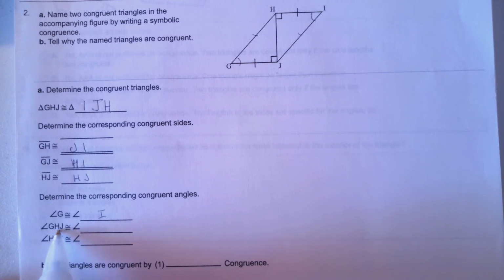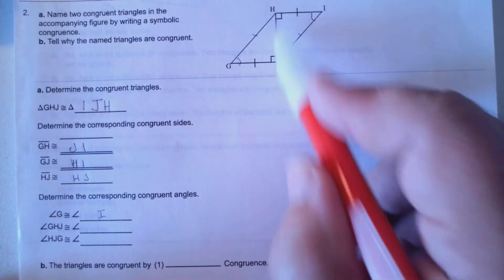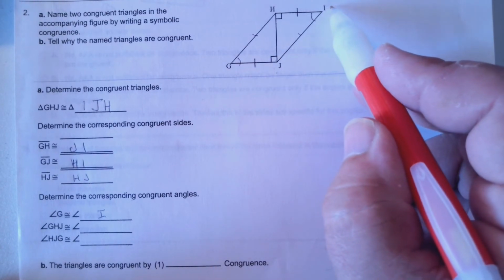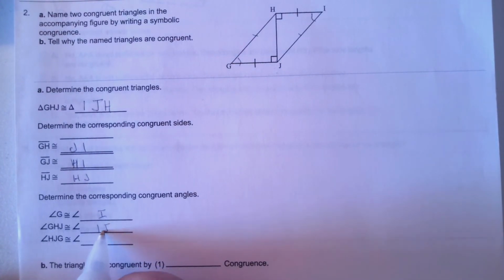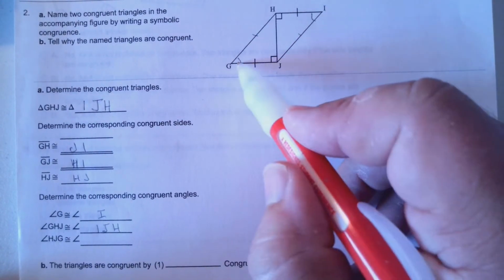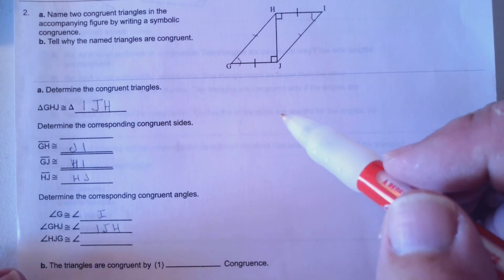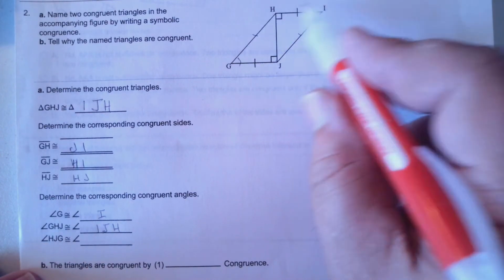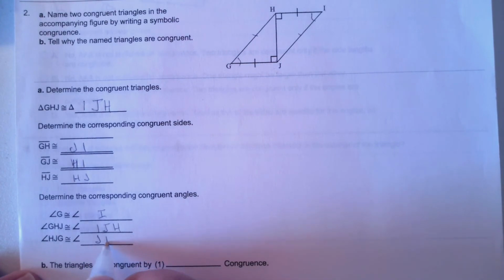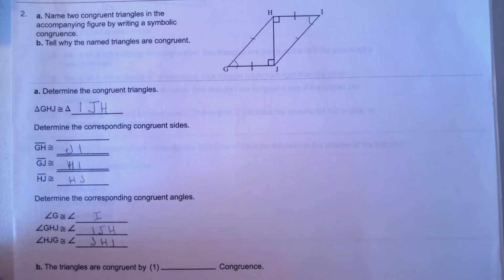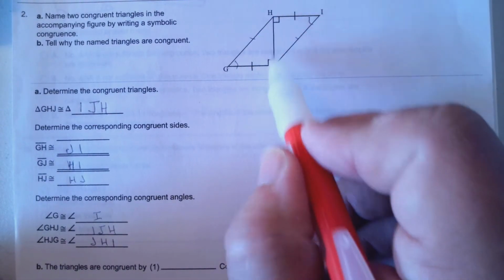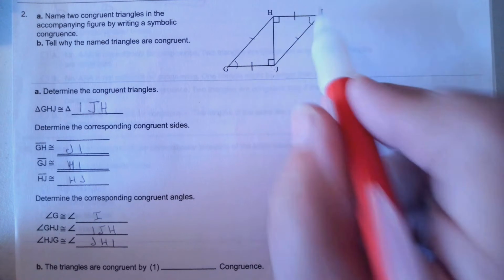Triangle GHJ is congruent to IJH. And then HJG is congruent to JHI. It's going down to the 90-degree angle away.